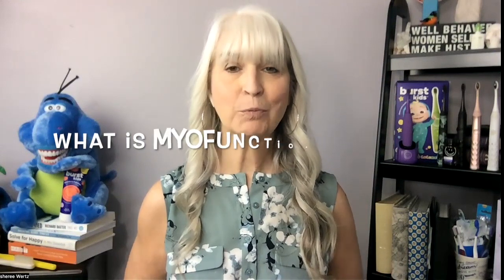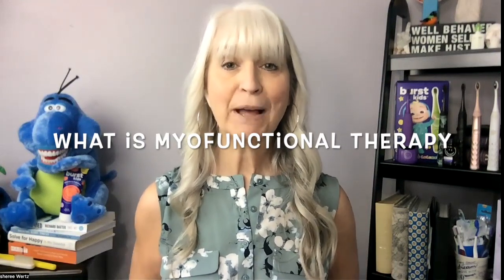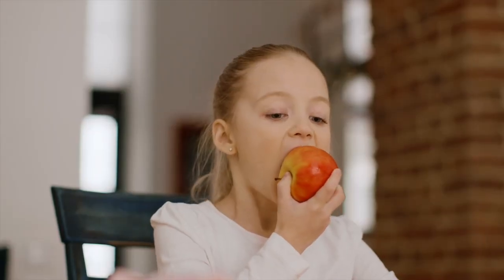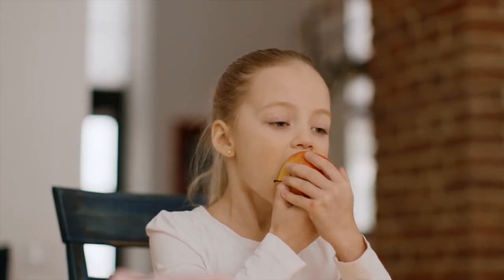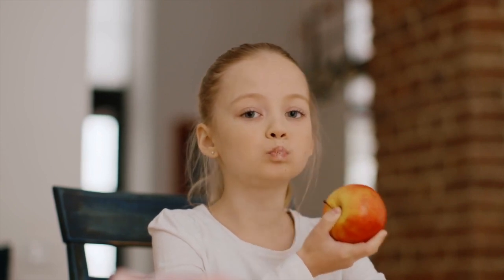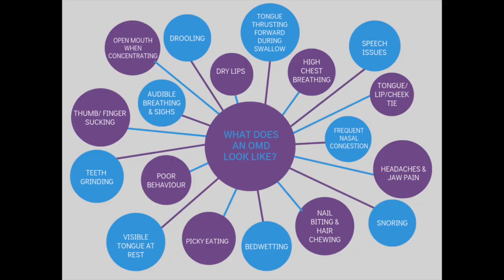Today, we're going to discuss what is myofunctional therapy. It's a mouthful, and most people don't know what it is. Did you know that your tongue's resting position can impact everything from chewing, swallowing, to the way you look and speak? Orofacial myofunctional disorders, known as OMDs, refer to issues that interfere with normal growth and development of the orofacial structures, such as the mouth, teeth, tongue, jaw, and face. They may be associated with a range of breathing, swallowing, speech, and overall health issues.